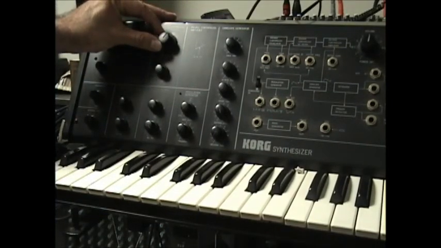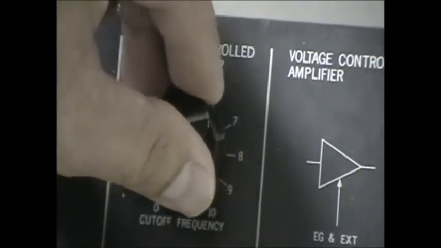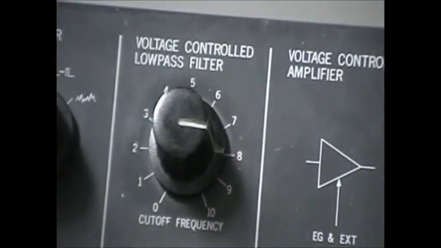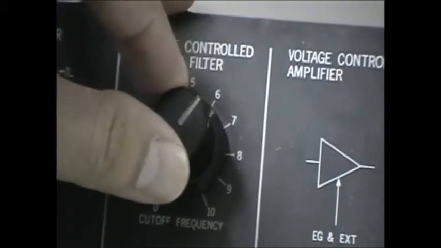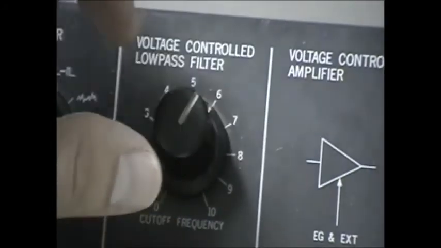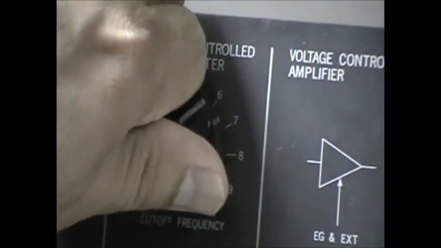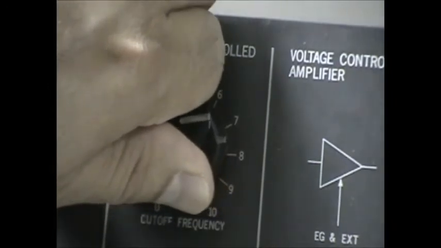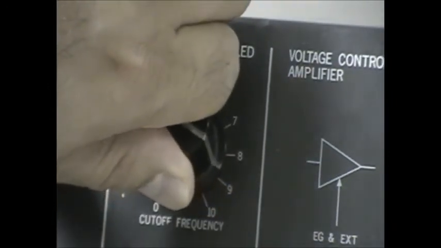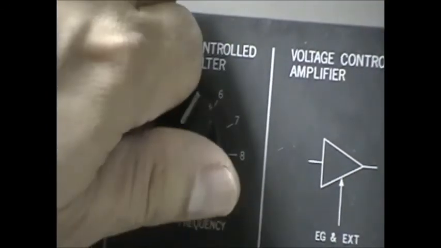So, for example, between this sound and this sound, if we were to apply an attack time, a slow attack time might sound something like this. Versus a fast attack time, which might sound something like this.